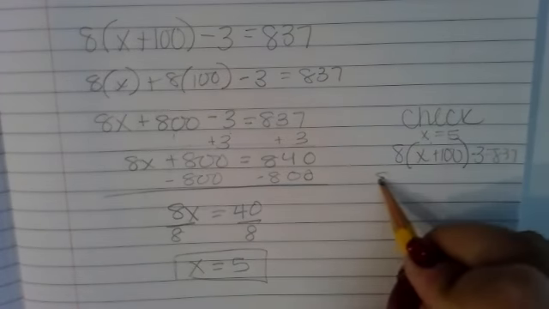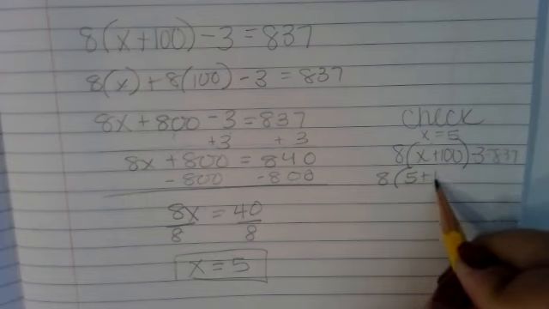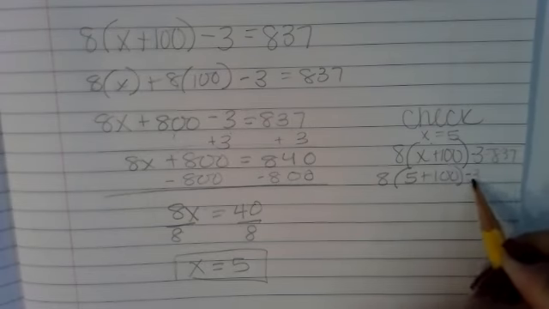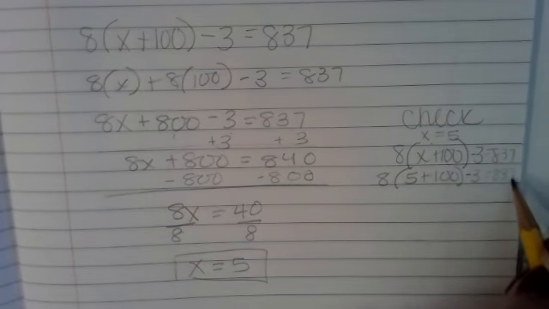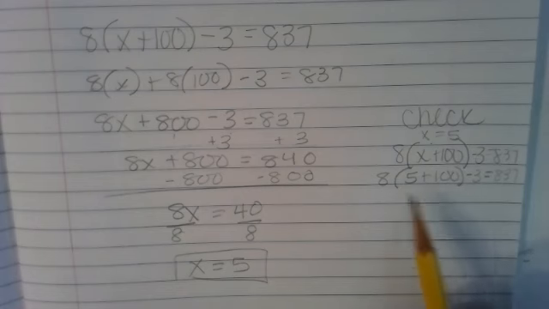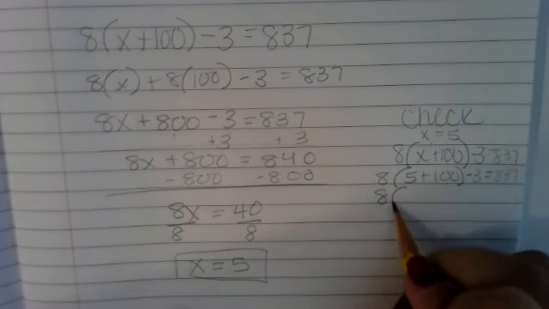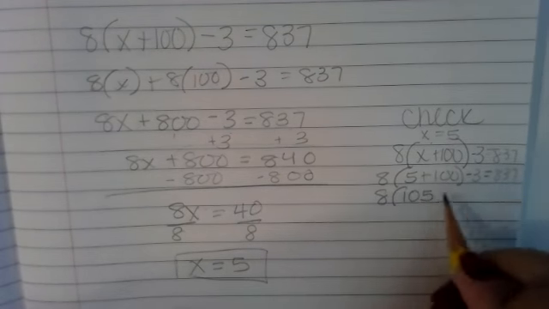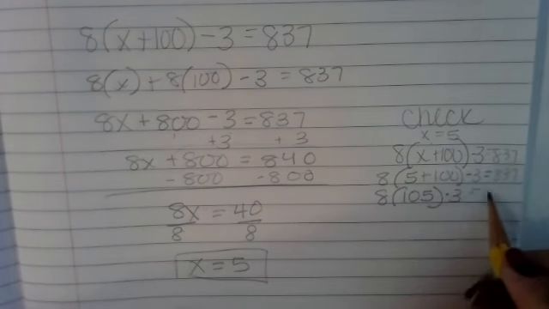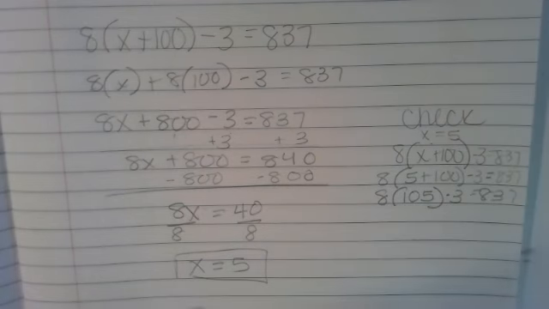So I have 8 times 5 plus 100 minus 3 equals 837. Now, when I look into my parenthesis here, I can simplify. So I need to do that first. So I end up with 8 times 105 minus 3 equals 837.